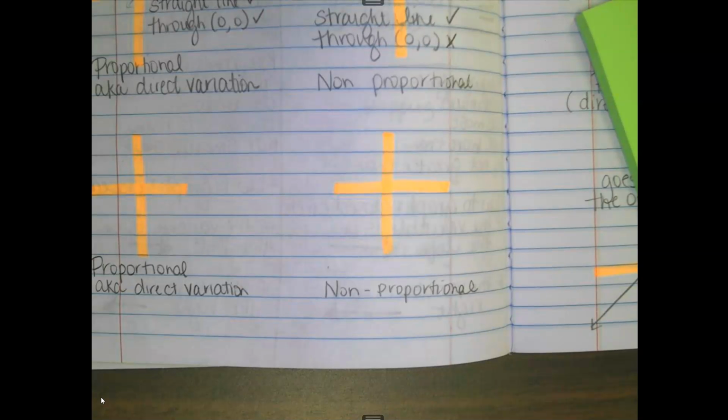Tomorrow, we're going to add to our journal again. We're going to be looking at equations and tables and whether they are proportional or not. And then next week, you'll have a homework assignment and a vocab over proportional and non-proportional, and then we're going to continue moving into graphs. If you have any questions, as always, send it to me through email.